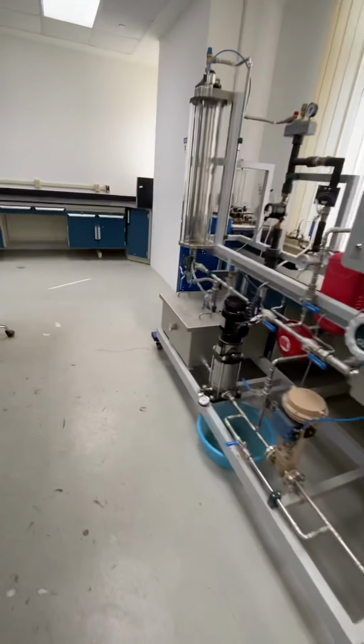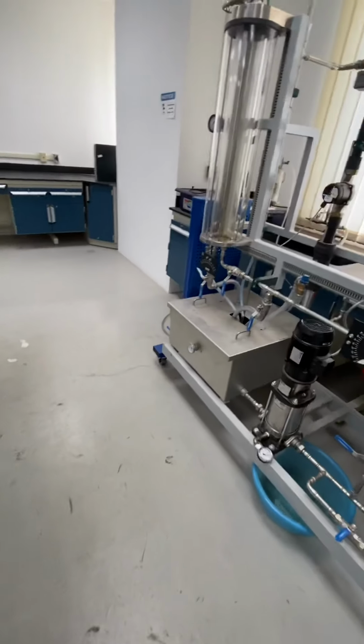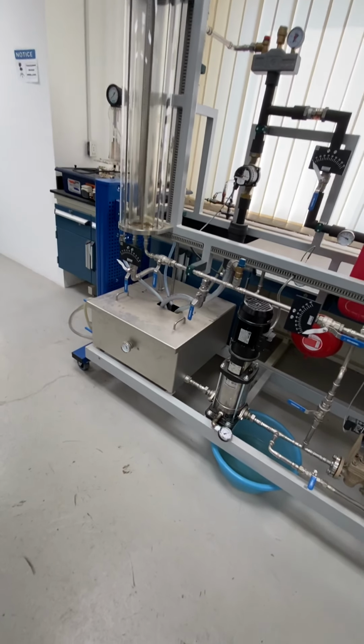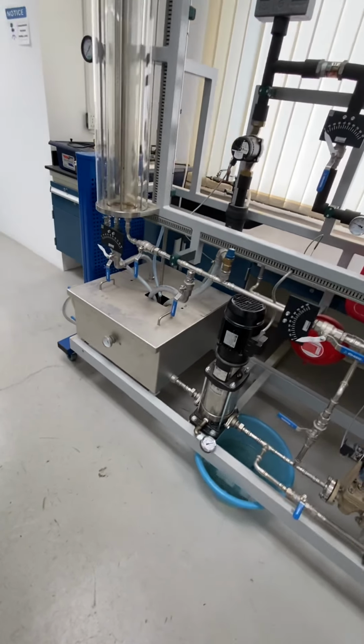Okay, so again, I apologize because it is a little bit difficult. I have to stop recording right now in order to drain some of the water from this tank, but this is what is going to happen.